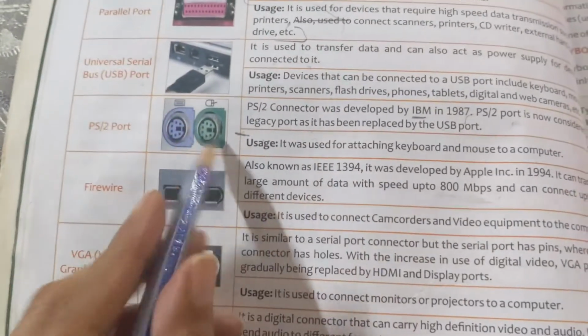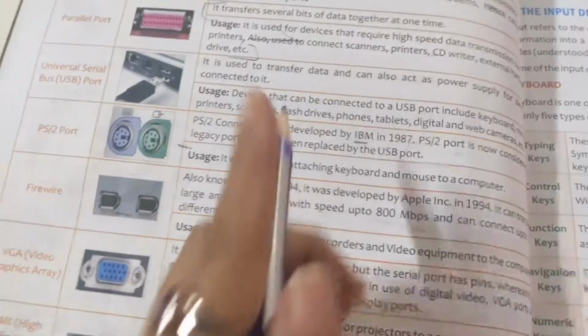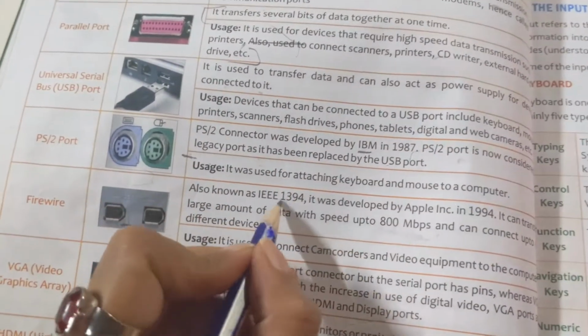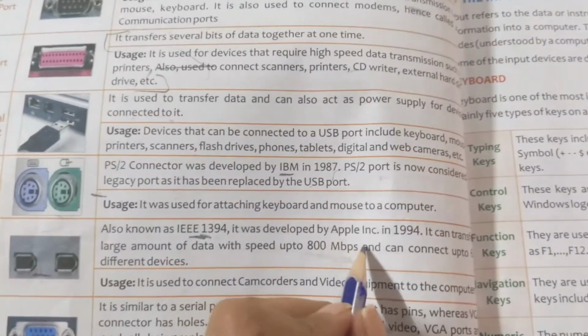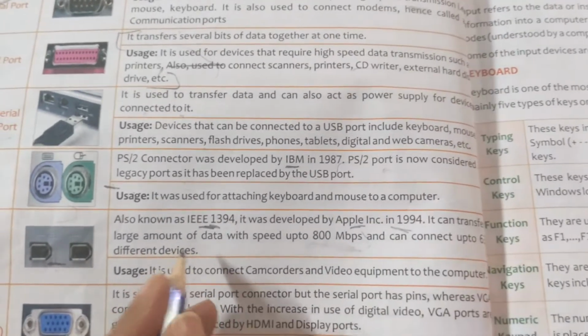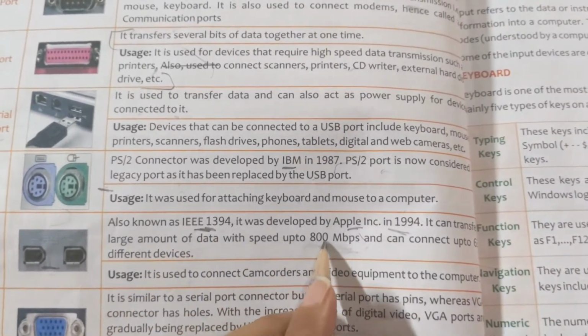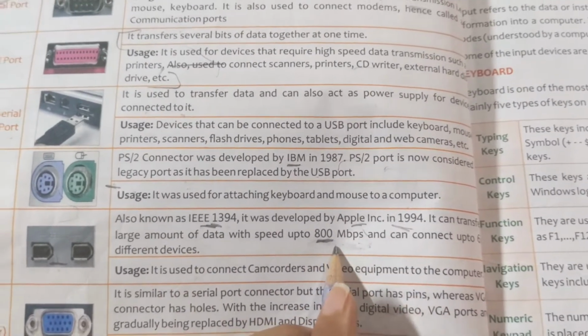After this we have a firewire. So this is the picture diagram of your firewire. It is also known as IEEE 1394. It was developed by the company Apple in 1994. It can transfer a large amount of data at speeds up to 800 Mbps, which is good speed.